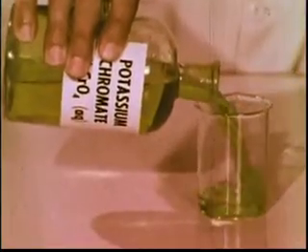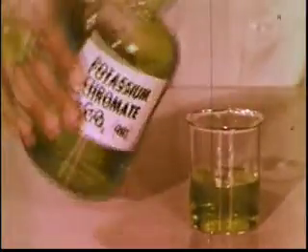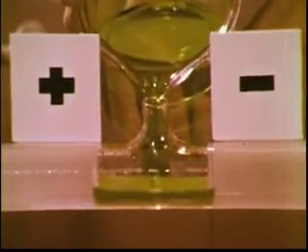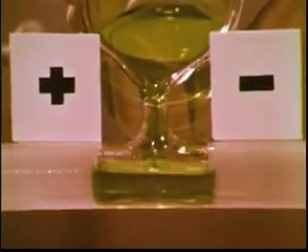Since all aqueous chromate solutions are yellow, we believe the yellow color is due to chromate ions. We'll pour the solution into the center section of another tube, arranged as in the previous experiment.